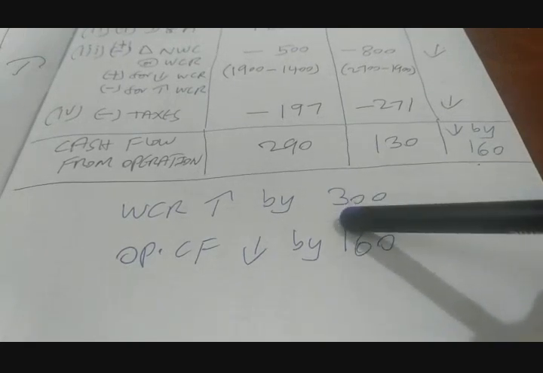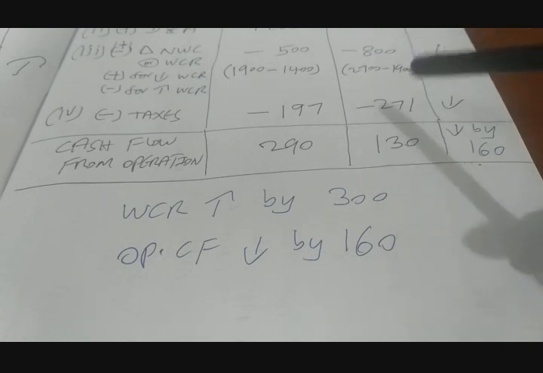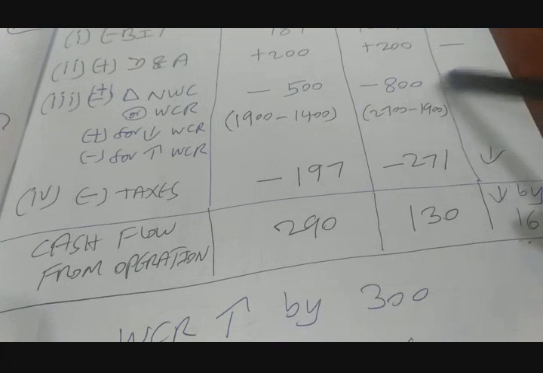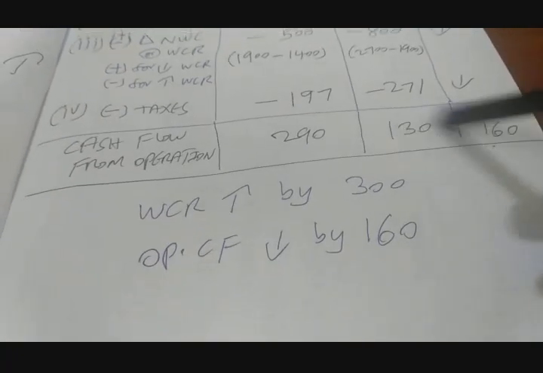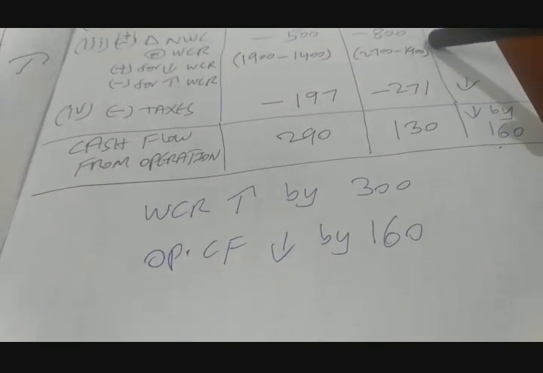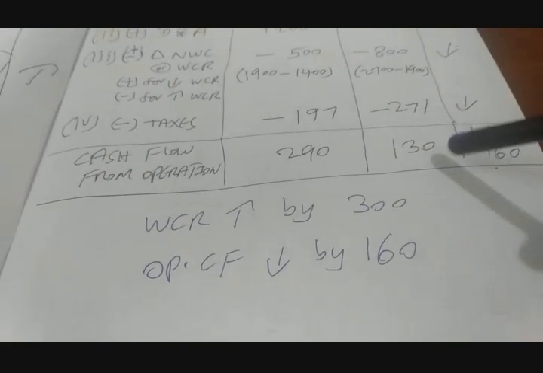Suppose we assume that there is no change in working capital, that means delta in year T is going to be 0. So what is going to happen to the company? The cash flow is going to go up by the amount of your working capital requirement. So that means, the lower the working capital, the higher the cash flow.